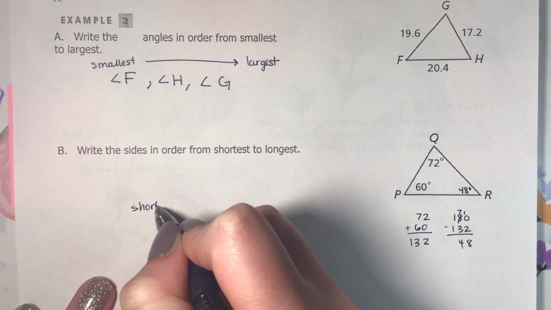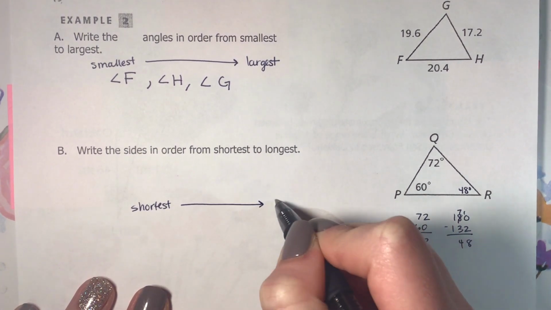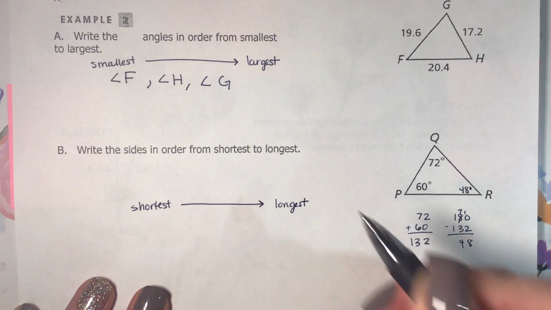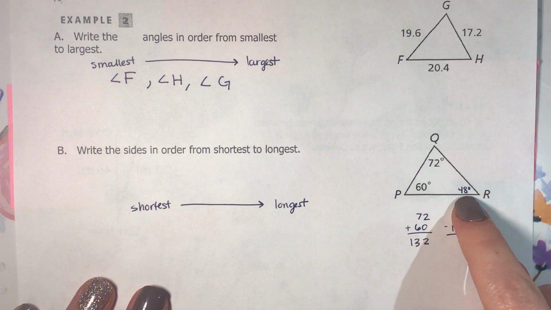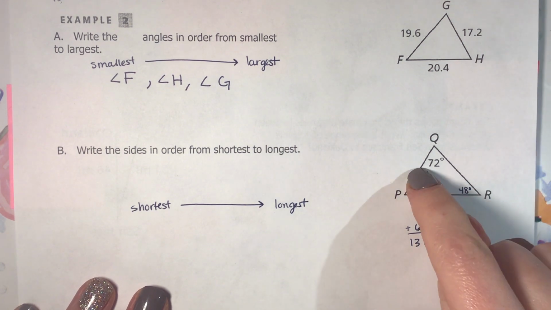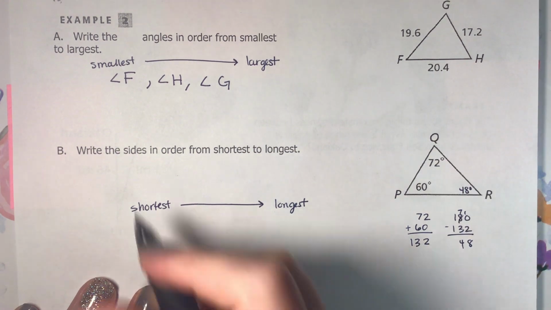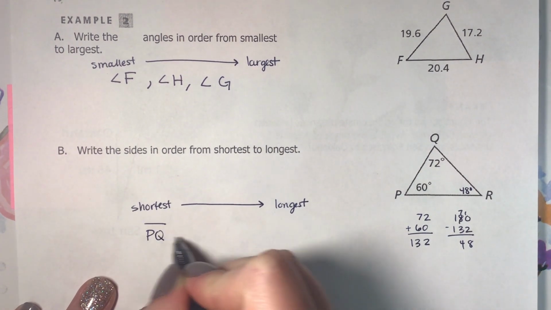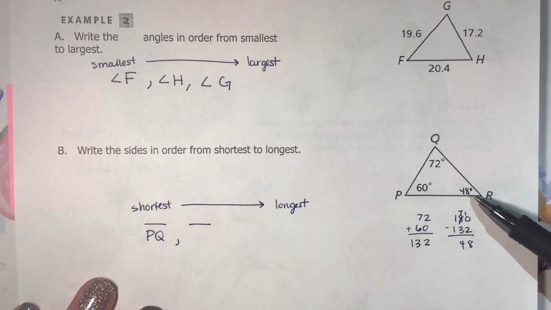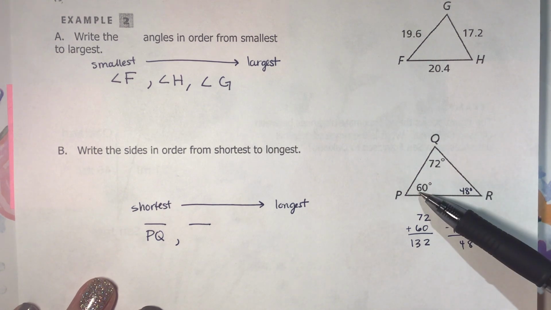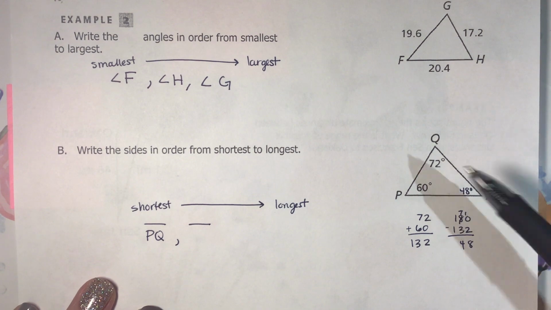So I'm going to write shortest to longest. So now I need the side opposite the smallest angle. 48 is the smallest number. The side opposite from that is PQ. So I'm going to write segment PQ first. Then I need to go to my next smallest angle. So 48 would then go to 60 because 60 is less than 72.